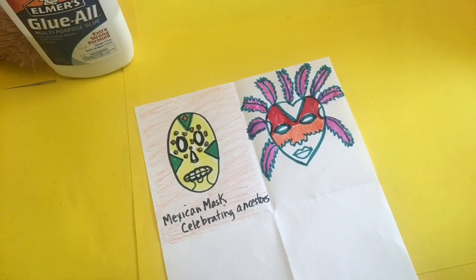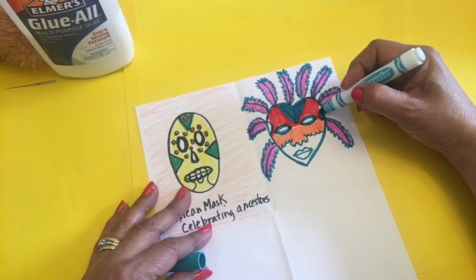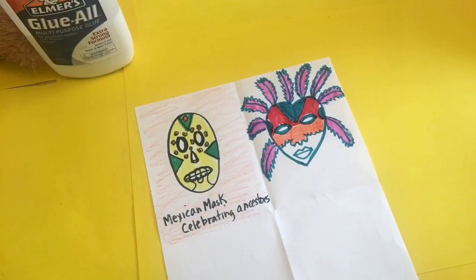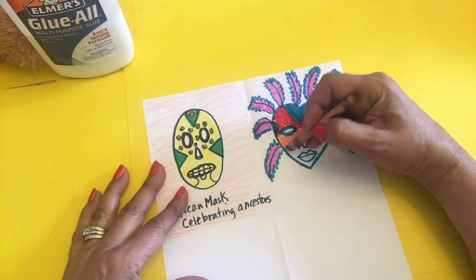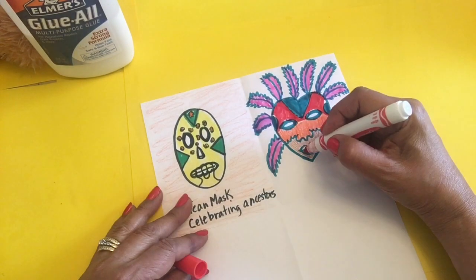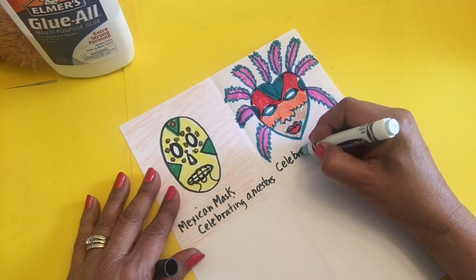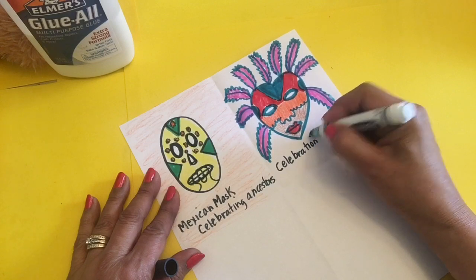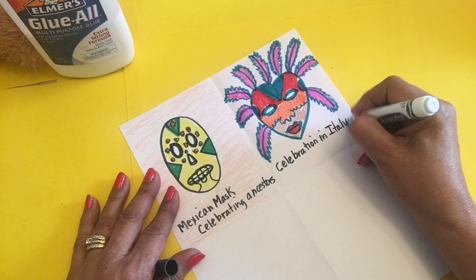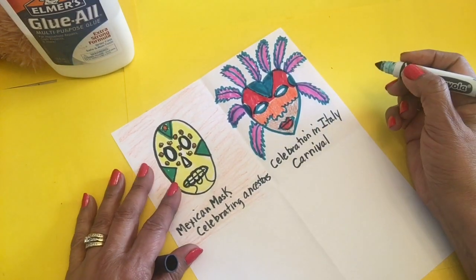Turquoise blue to color in the top. And I think I'll color these little half shapes on the side. For the bottom, I'm going to use brown, and then I'm going to use red for the mouth. And we are going to write celebration in Italy, carnival. They actually say carnival.